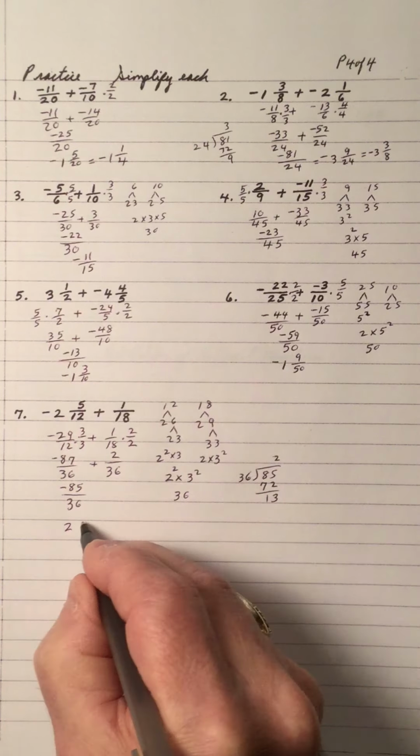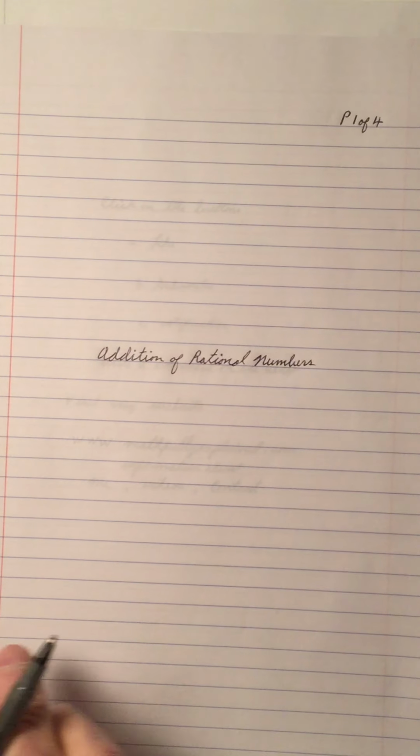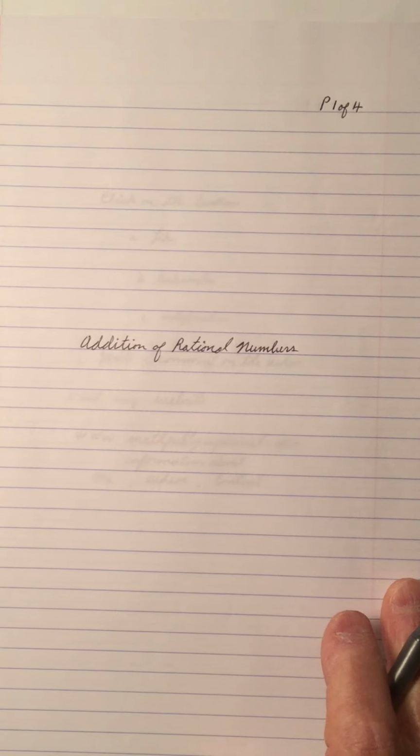That brings us to the end of adding rational numbers, which means you're adding negatives and positives on the fractions.